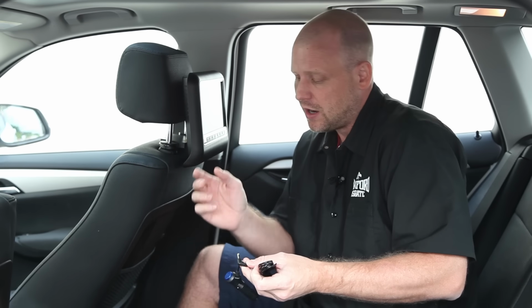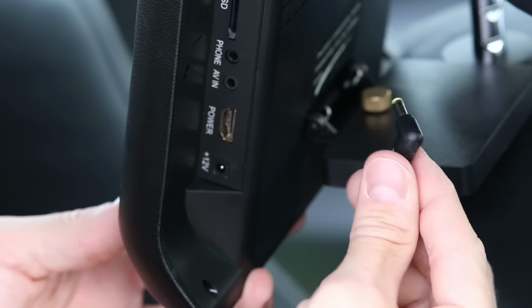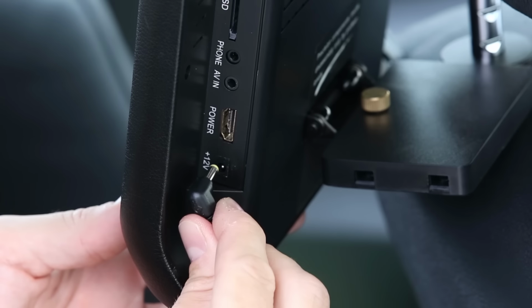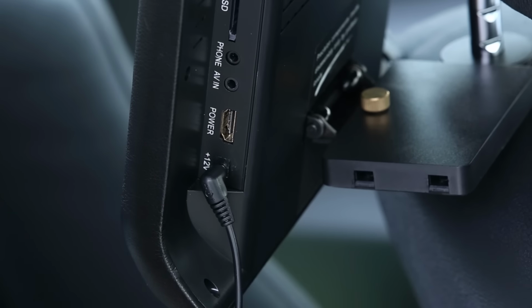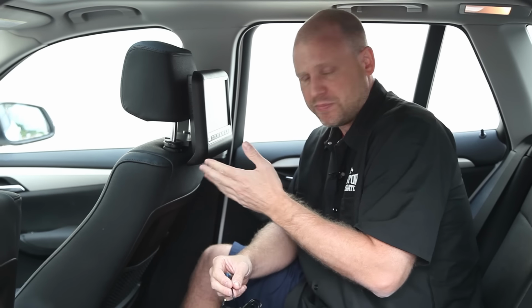You have a cigarette lighter cord, which is very easy. Obviously just a simple connection on either side. The only drawback is you have dangling wires. Looks a little awkward. Maybe in a nice high-end vehicle you wouldn't want to do that. The positive of that is it's easy to take out. You can get it, secure it away in the event that you want to prevent someone from stealing it.